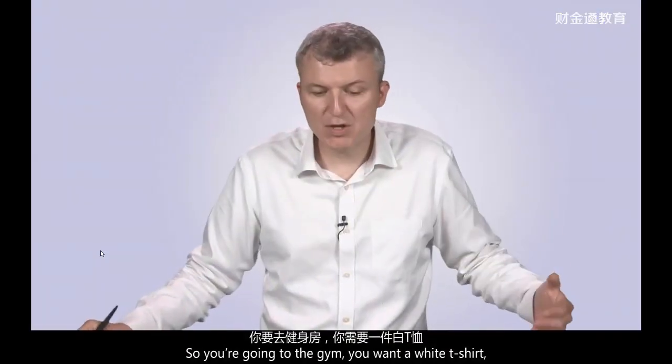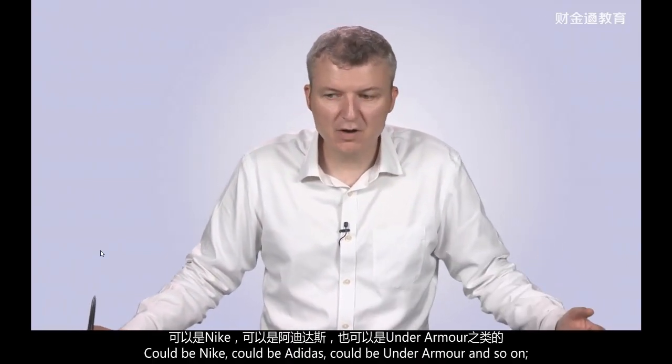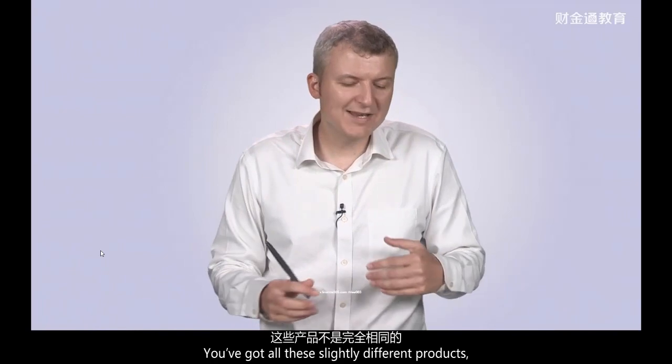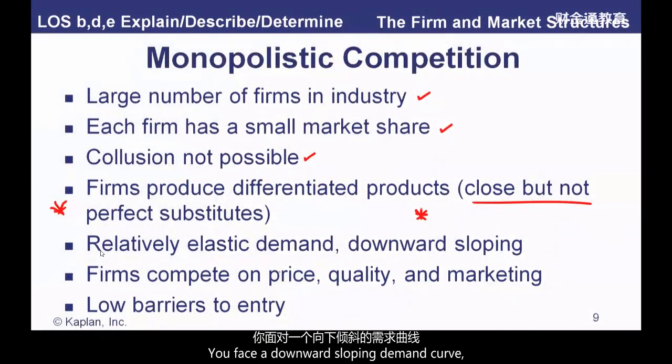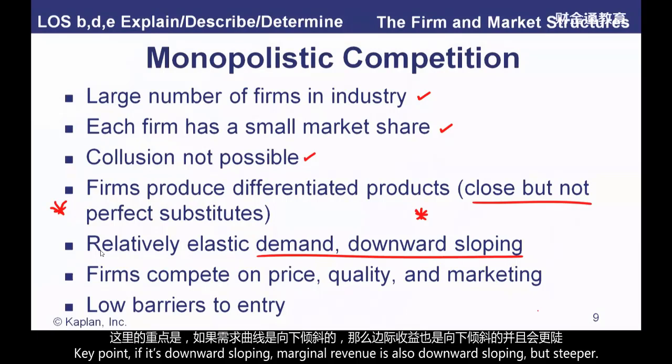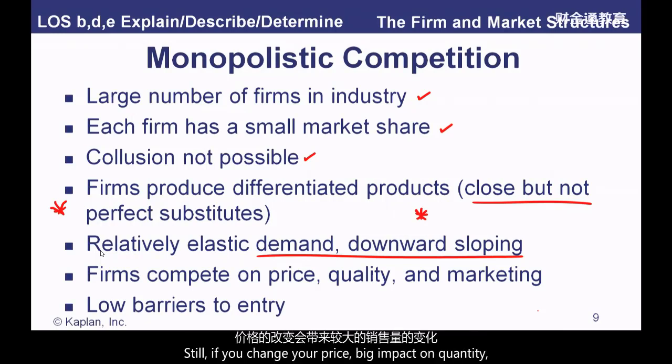So you're going to the gym, you want a white t-shirt, could be Nike, could be Adidas, could be Under Armour, and so on. You've got all these slightly different products, some of them that are stretchy, some breathe on your behalf, etc. You face a downward sloping demand curve. Key point, if it's downward sloping, marginal revenue is also downward sloping but steeper. But it is relatively elastic, which means fairly gentle slope. Still, if you change your price, big impact on quantity.